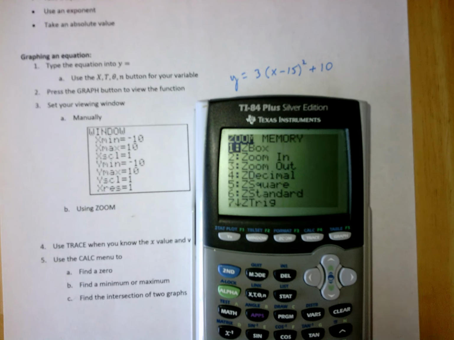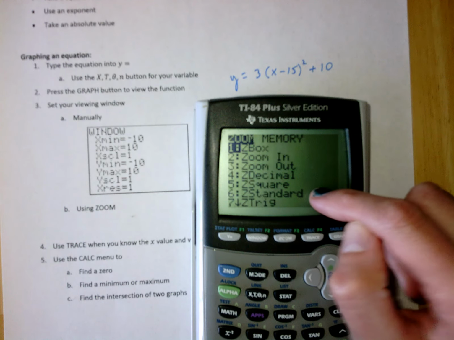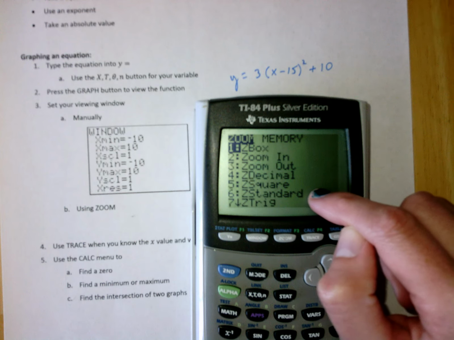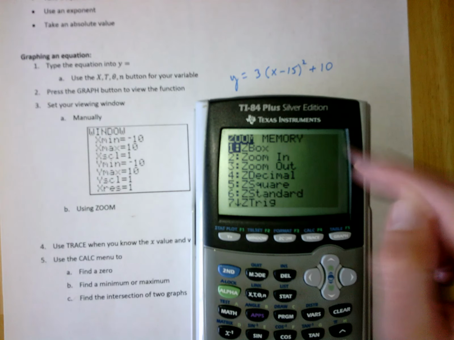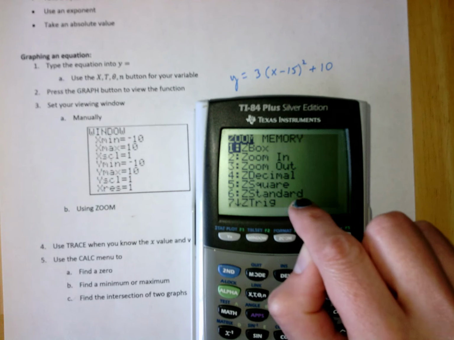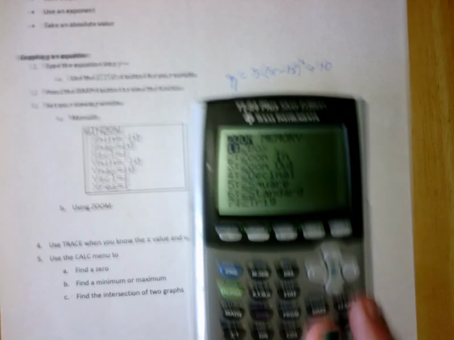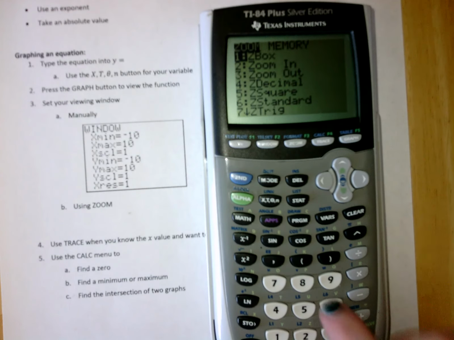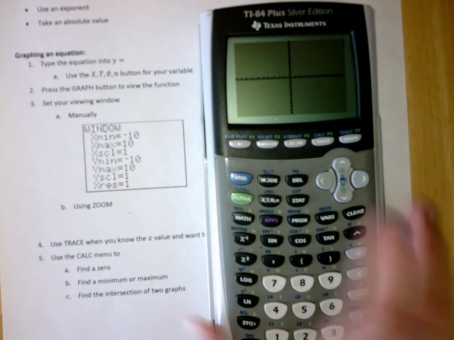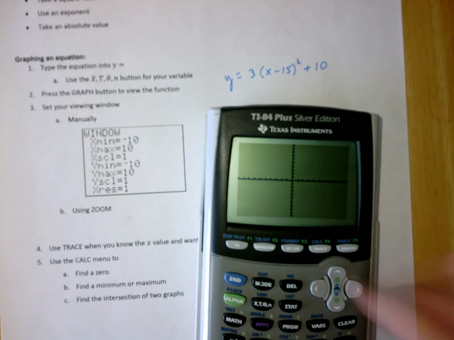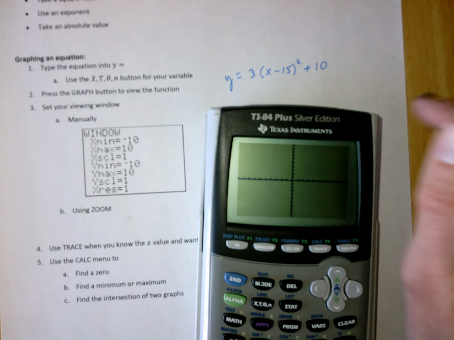Okay, so we've got all these different Zooms. I'm going to go back to Zoom Standard. You don't have to do this, but just to show you one more thing. So I want option 6, which is Zoom Standard. You have two options. You can come down here to 6 and hit enter, or when you're up at the top, you can just push the button for the number 6. So if I just push the number 6, it's going to take that option for me. All right. We still can't see anything because again, the graph is somewhere up here, right?